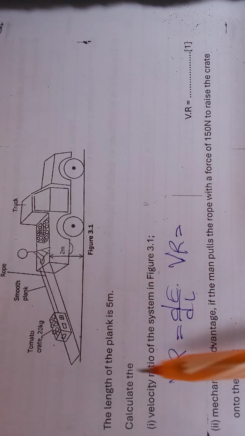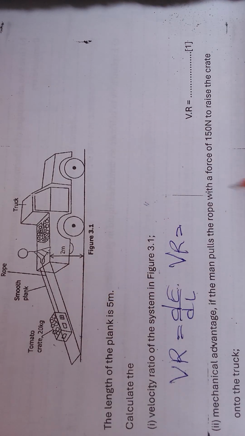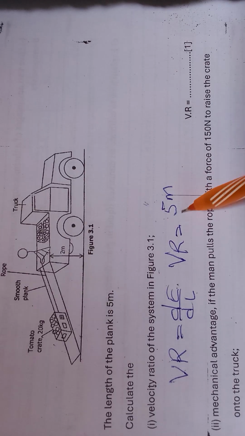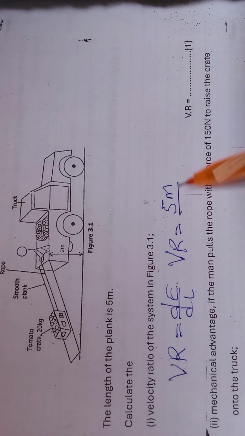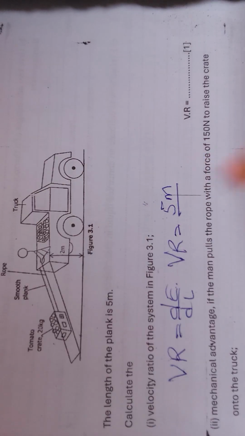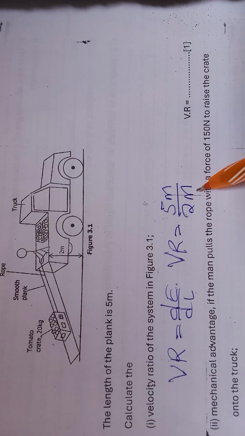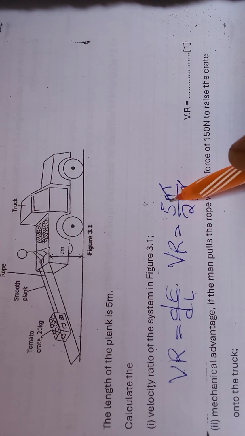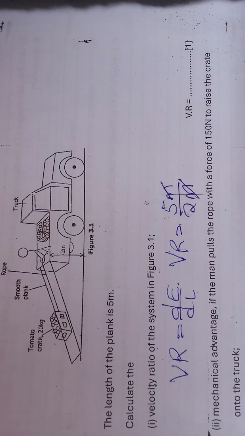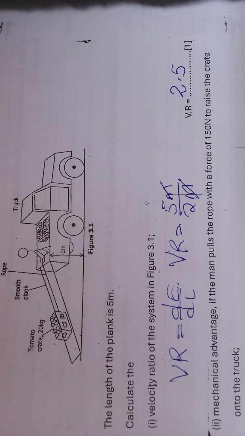So this is the effort here, and the distance is 5 meters. Divided by the distance moved by the load, which is this one here, 2 meters. So meter and meter will be cancelled, so our velocity ratio is going to be 2.5, no units, because we have cancelled the meters there.